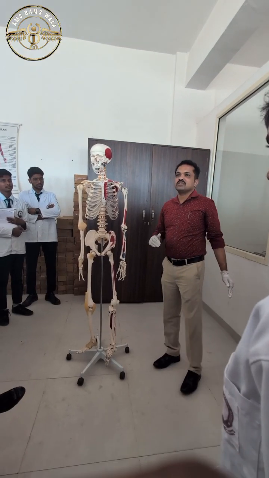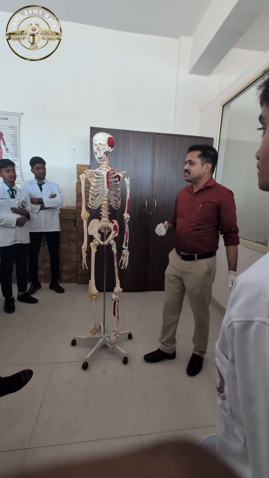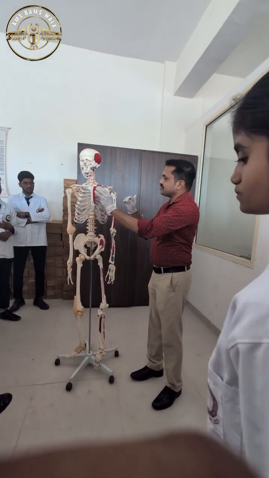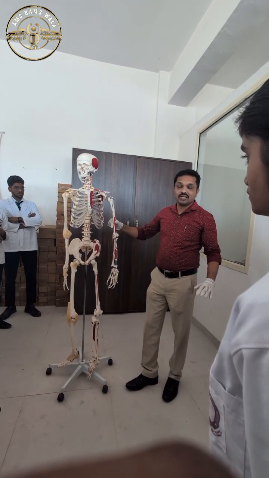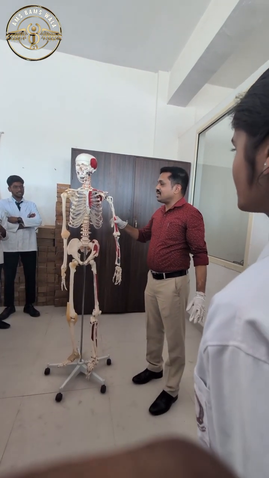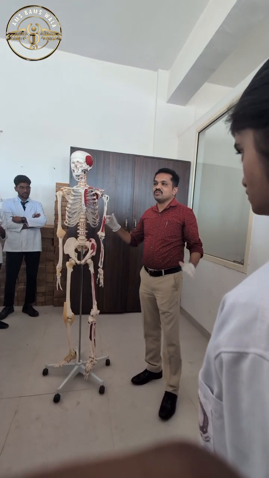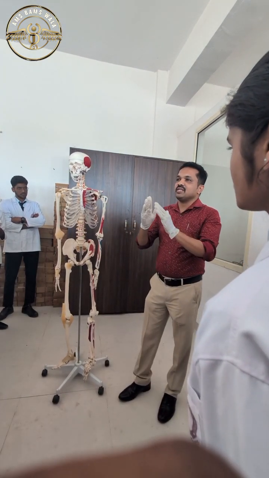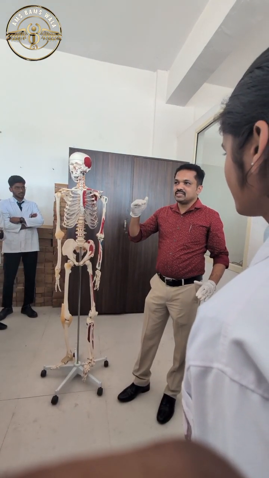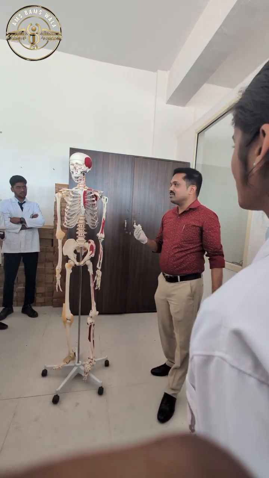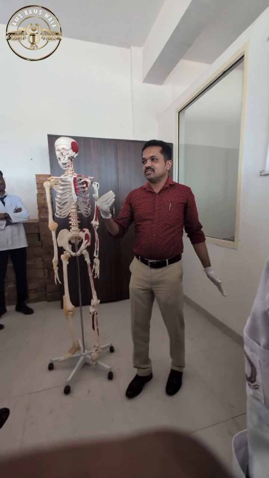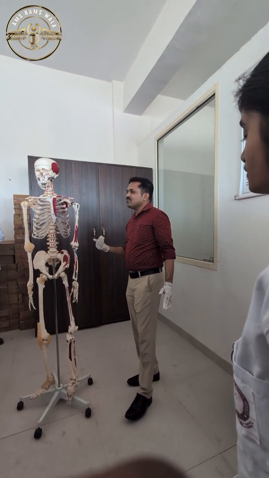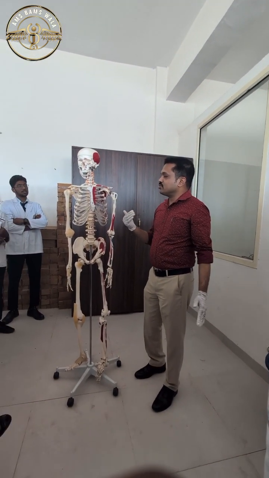Medial part of the arm. Okay, so the shape of the axilla: it is pyramidal in shape, having an apex and a base, then four walls: medial wall, lateral wall, anterior wall and posterior wall.